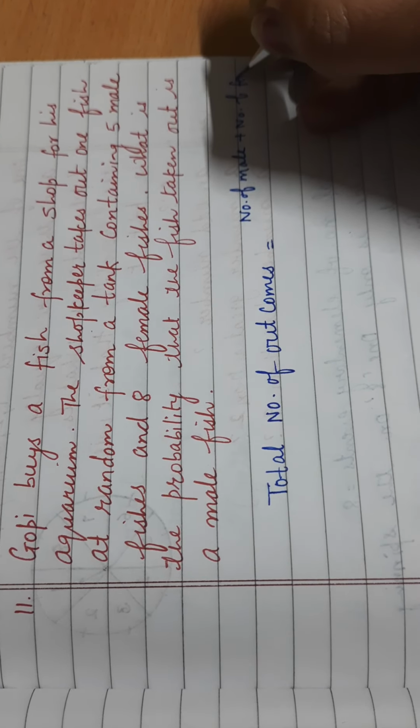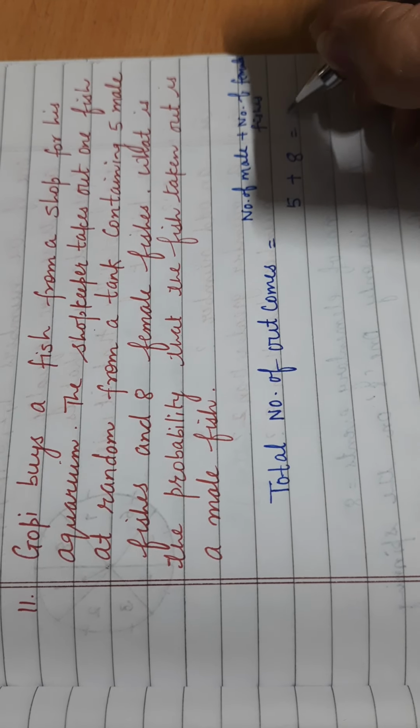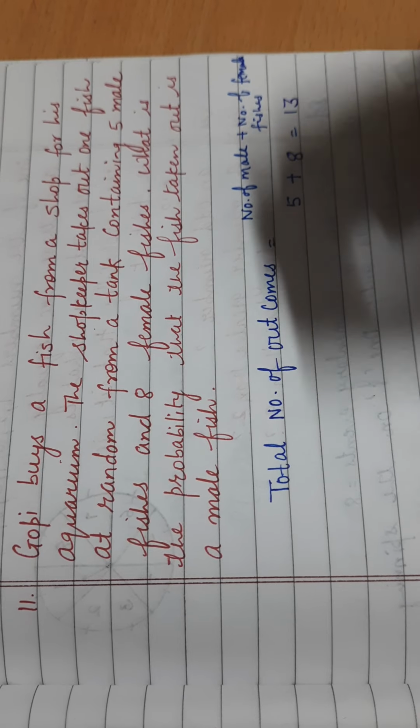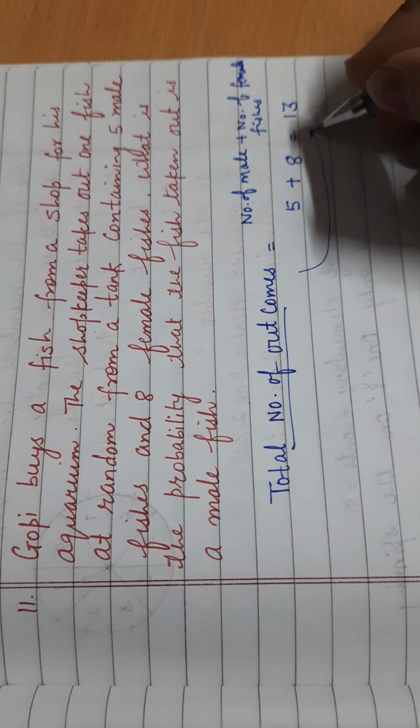How many male fishes are there? 5. And how many female fishes are there? 8. So that is a total of 13. Alright, so our total number of outcomes is 13.